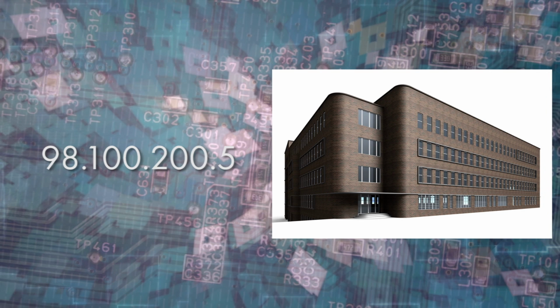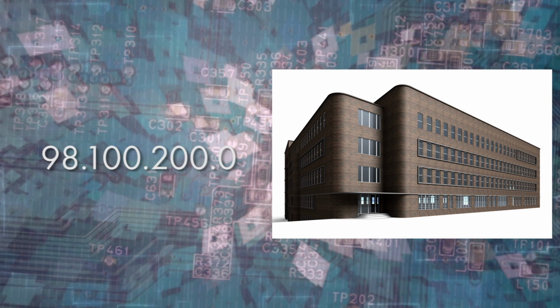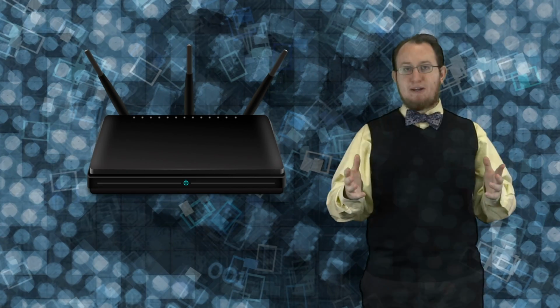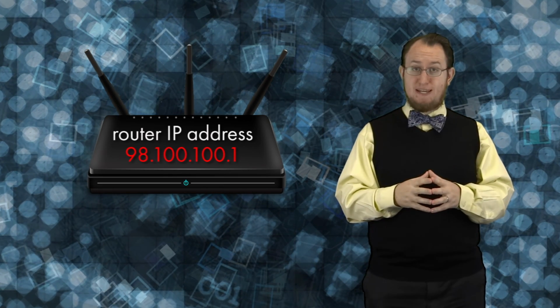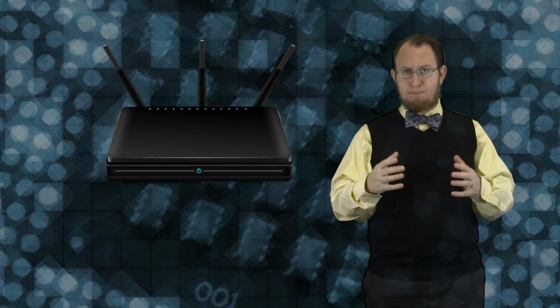What if I want to send a packet to 98.100.200.5, which is in another office, but still on the local network? When I run that through the subnet mask, I get 98.100.200.0, which is not the same, so I need to send the packet to my gateway. In this case, my gateway is a router. So let's say my router has an IP address of 98.100.100.1. It has to be on my subnet, otherwise I can't send to it. Actually, my router has a bunch of different IP addresses, because it's attached to a bunch of different subnets, but 98.100.100.1 is the IP address that my computer knows it by.